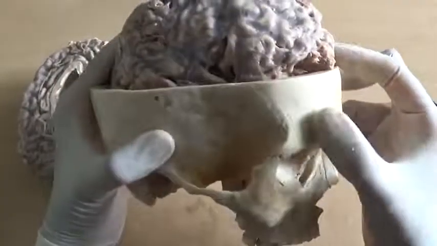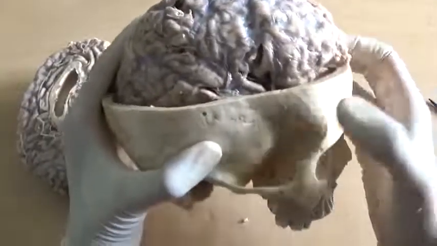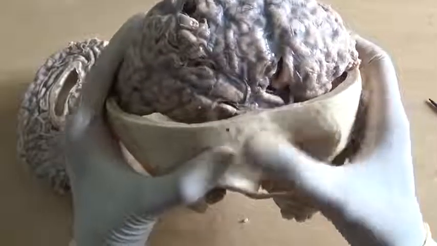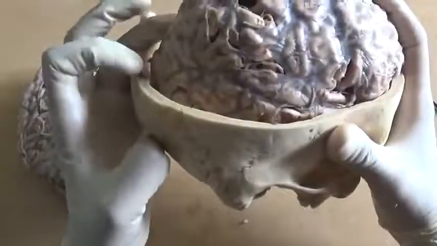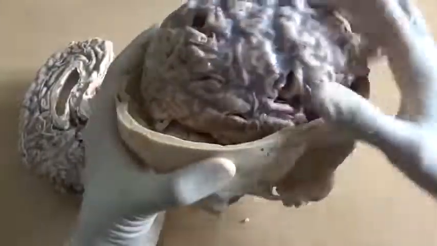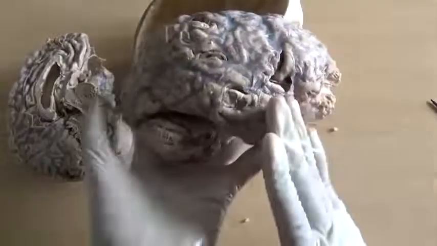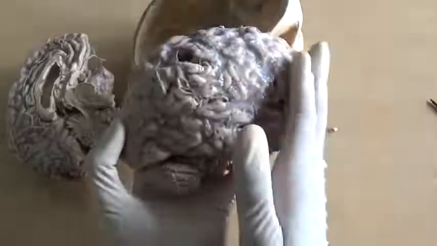In the anterior cranial fossa lies the frontal bone, so this is the frontal pole. In the middle cranial fossa, this is the temporal bone, so deep inside will be the temporal pole. And in the posterior cranial fossa, this is the occipital bone, so deep inside will be the occipital pole. Let me show you again. So this is the frontal pole, temporal pole and occipital pole. So it has 3 surfaces and 3 poles.